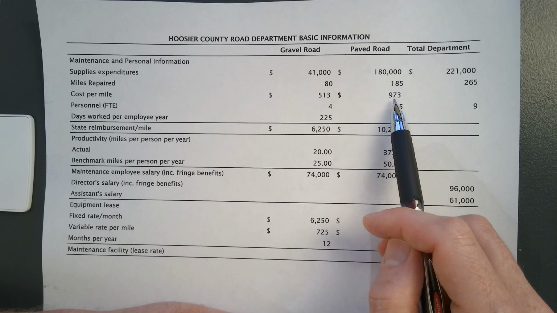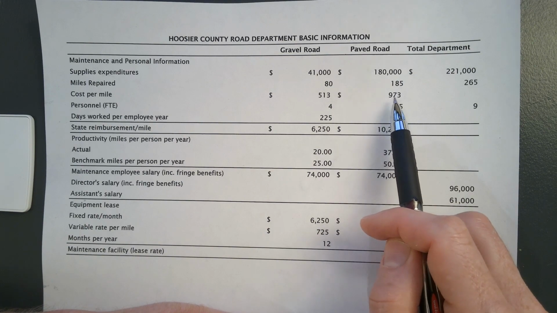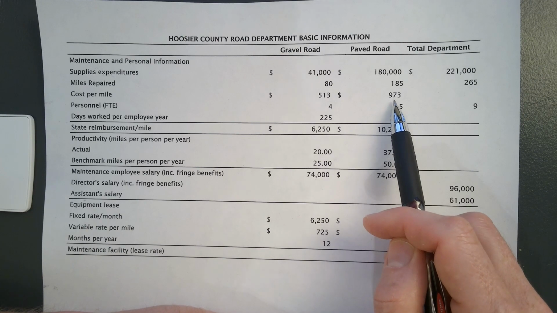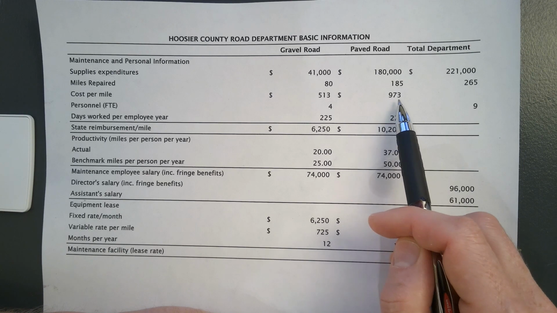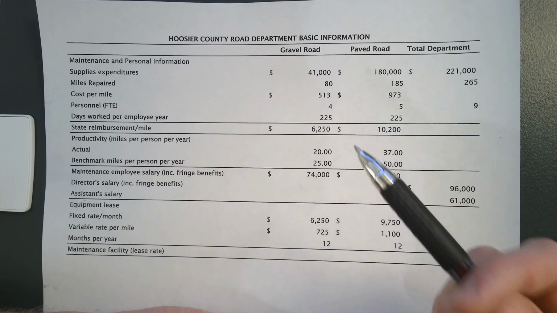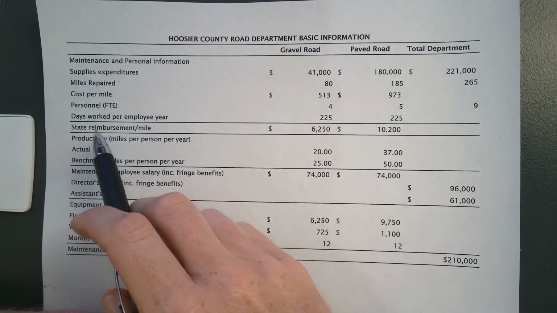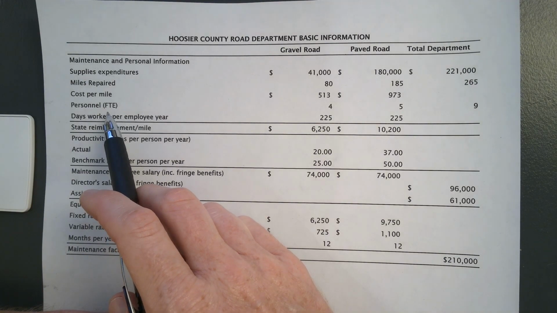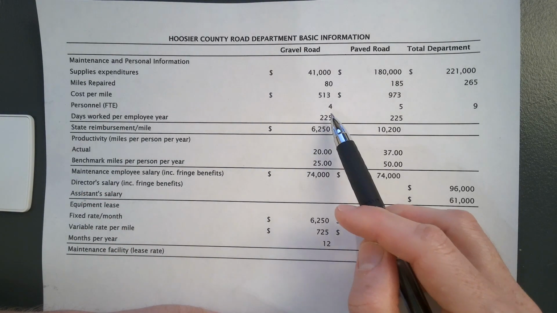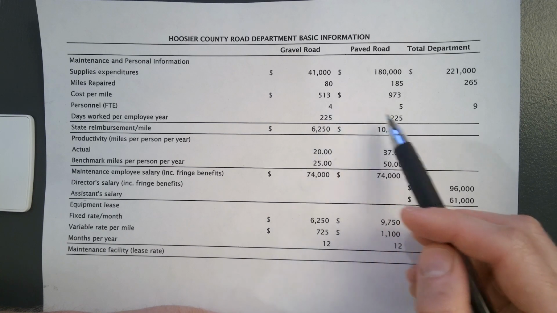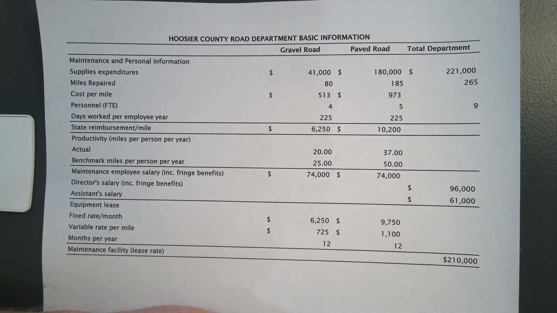So here you just take the 180,000 divided by 185 miles, and you get the cost per mile of maintenance of $973. The department also has full-time equivalent employees or personnel, and they have 4 people for the gravel road and 5 people for the paved road. In total, they have 9 maintenance employees.